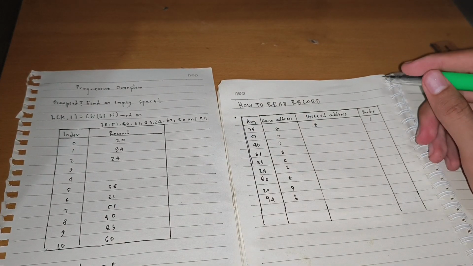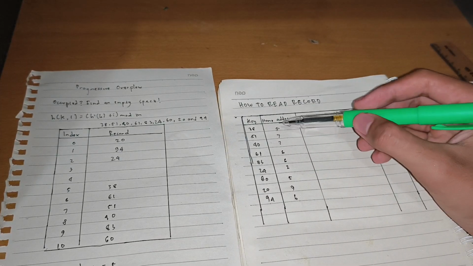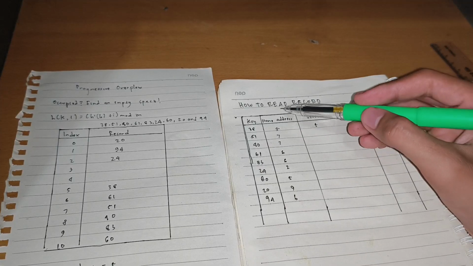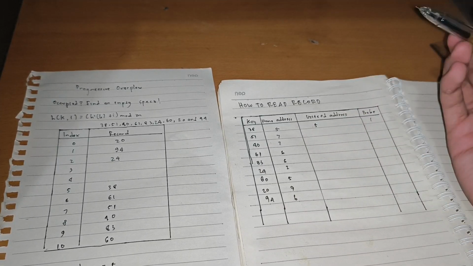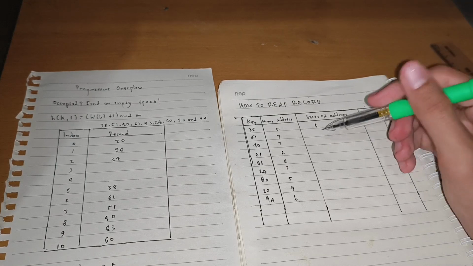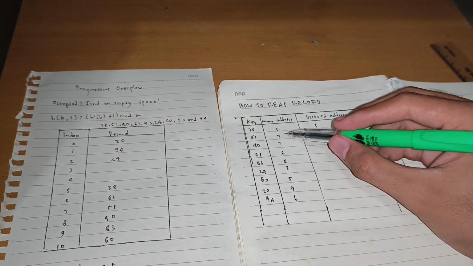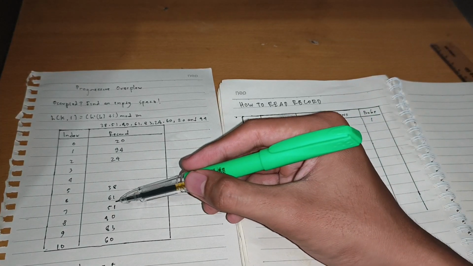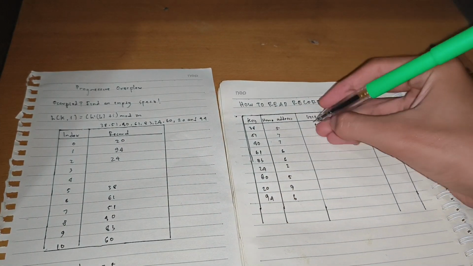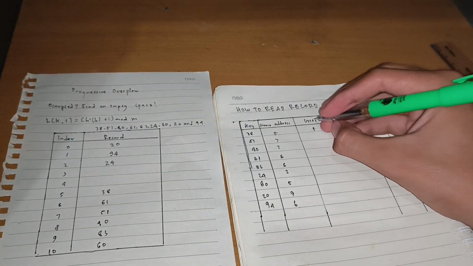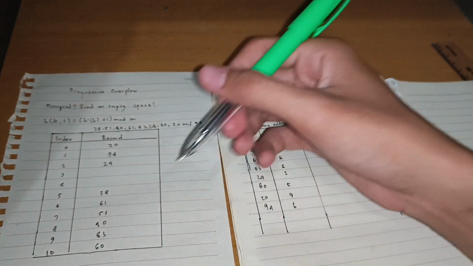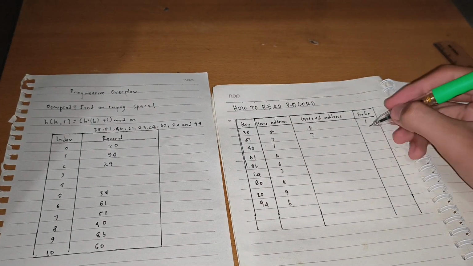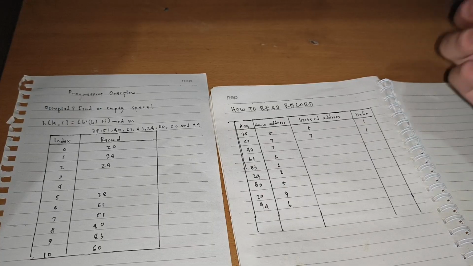And then after that we got 51. 51 modulo 11 is 7. I forgot to explain that the home address here is the result of the modulo. So here 51 mod 11 is equal to 7, so I put it at 7 here. You will write here that 51 is at 7, right? And the number of probe is 1 because this is visited only once.